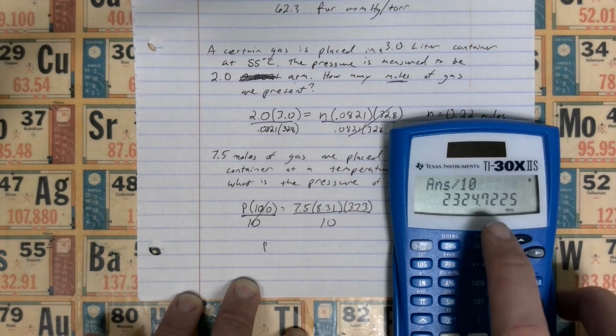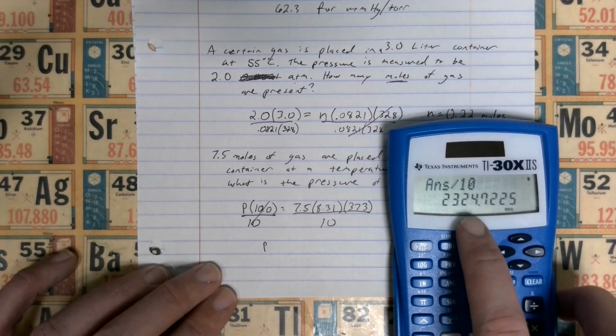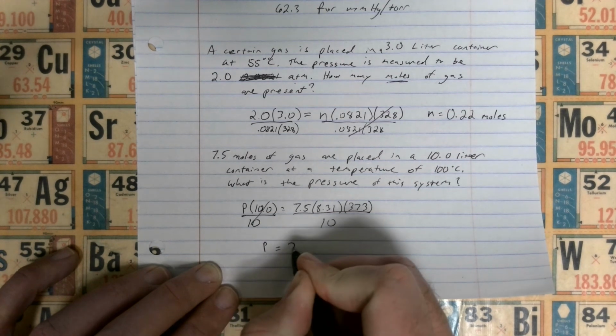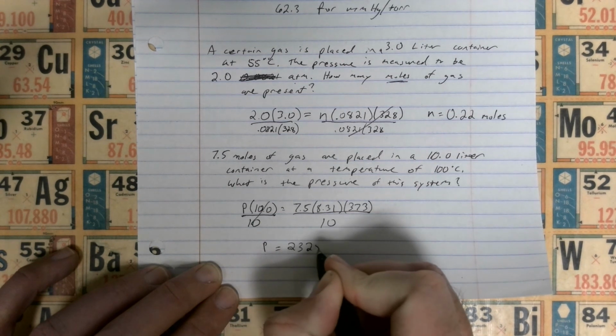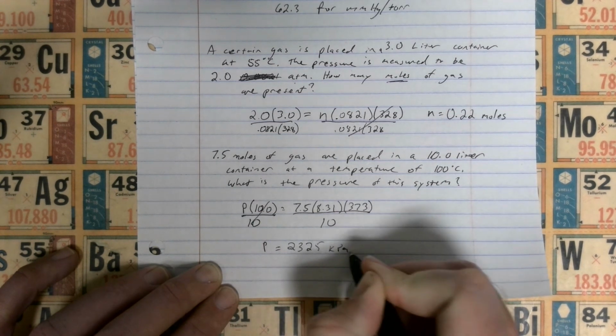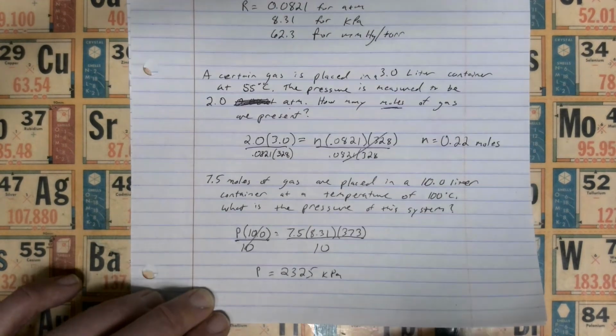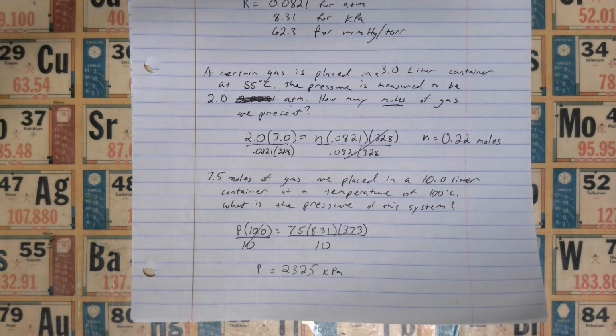So it's 2325. Let's call it 2325. So 2,325 kPa. I know it's kPa because that's the R value that we used, the one for kPa.